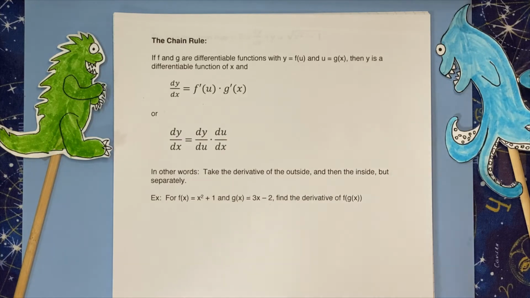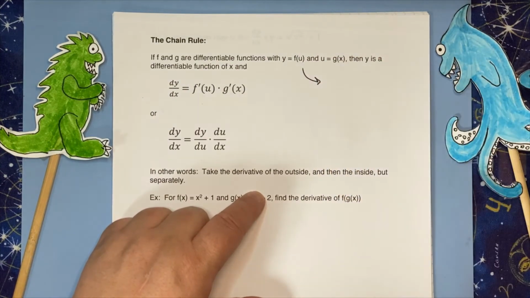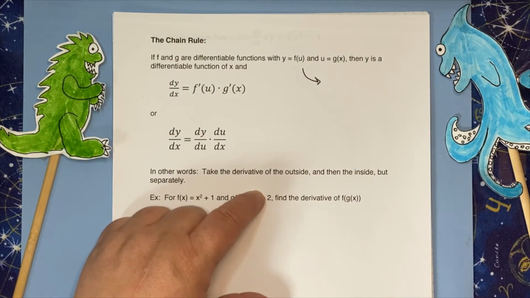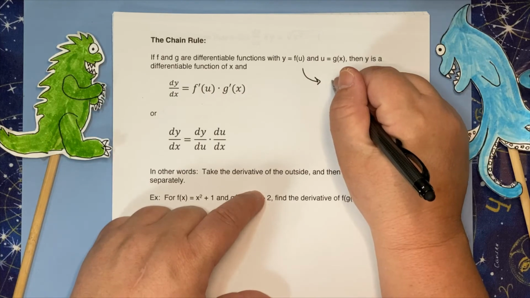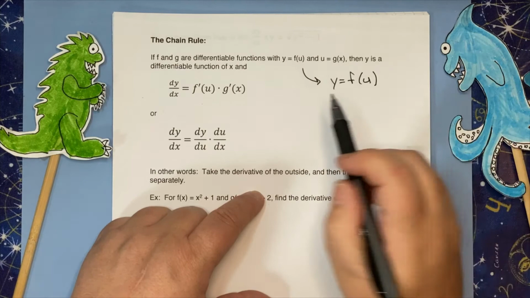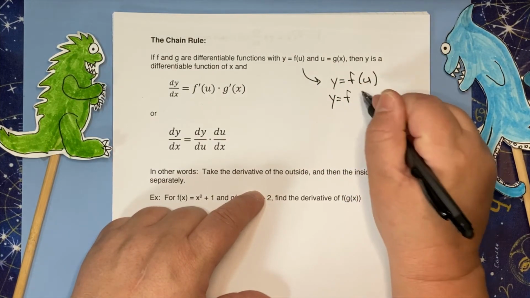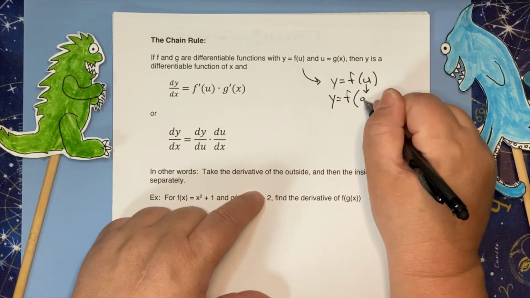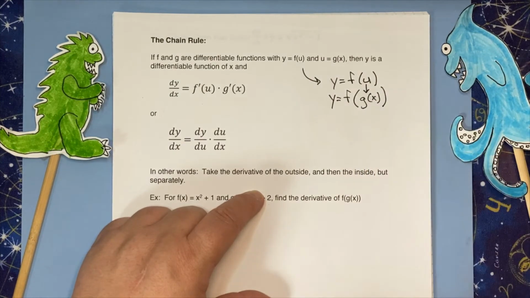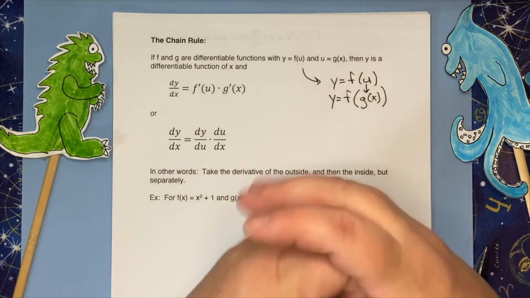The answer is, believe it or not, this is an attempt to make this easier to understand, which I know a lot of people are thinking, what the what? That's not easier to understand. Suddenly there's a u. So if I've got y equals f of u, and then u equals g of x, u is just g of x.